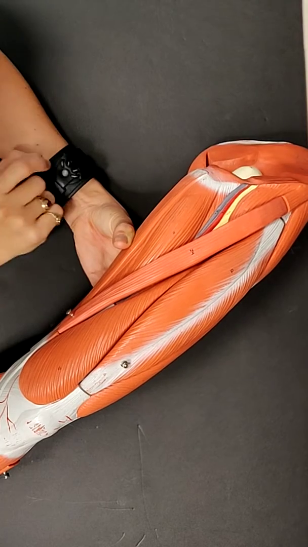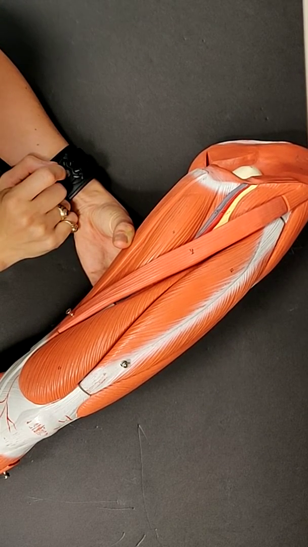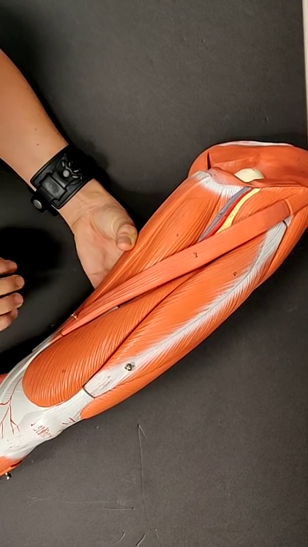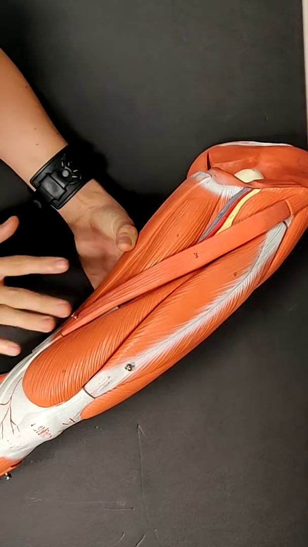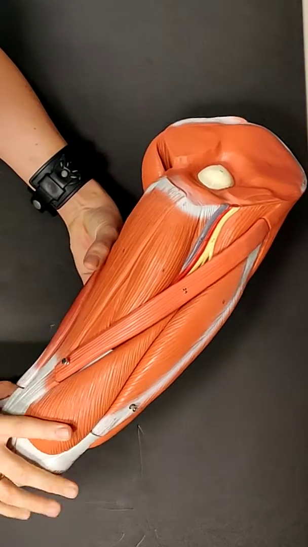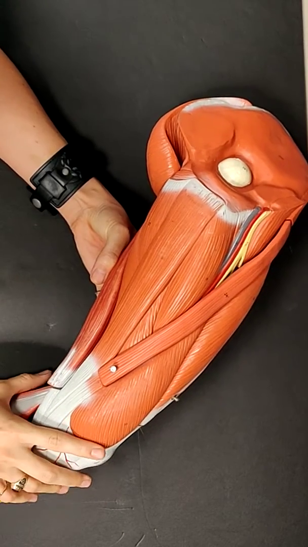The first action that you need to know for this one is that it's going to help with hip flexion. It's going to help to laterally rotate the hip as well. It'll also help flex the knee and medially rotate the knee. So be careful when you're studying for this one. It's a toughie. If I keep rotating it, we're looking at a medial aspect now of the thigh.